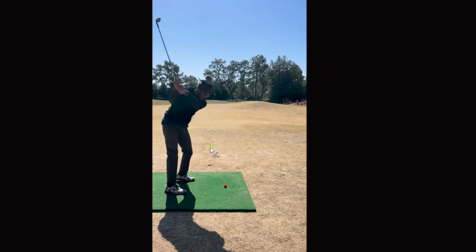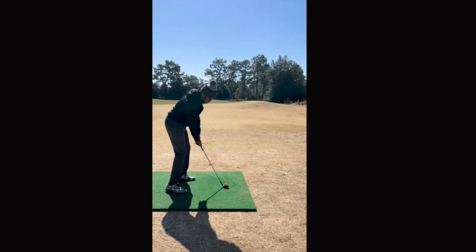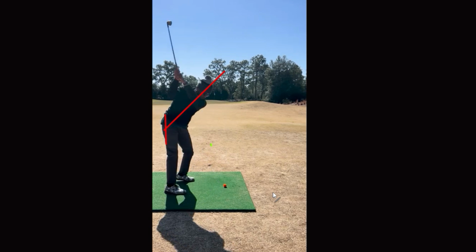So let's do what we did with the other gentleman here, and let's draw some basic lines, and let's do our spine angle line again. We're just going to eyeball this and that back brace line, and let's see, do we lose that at impact? Top of the swing, we're doing a decent job of rotating around a spine angle.